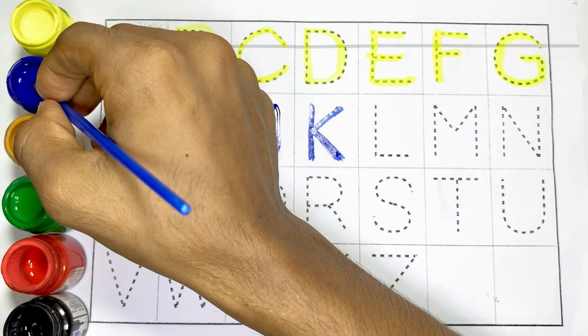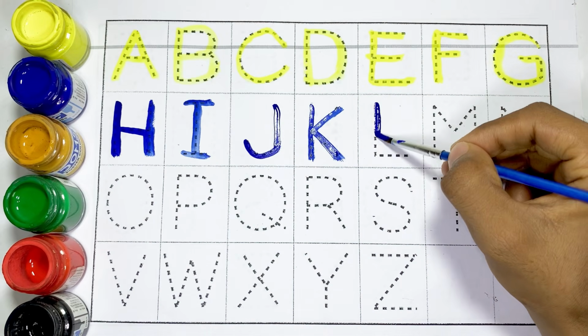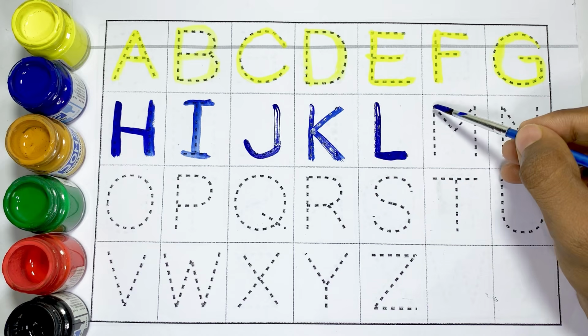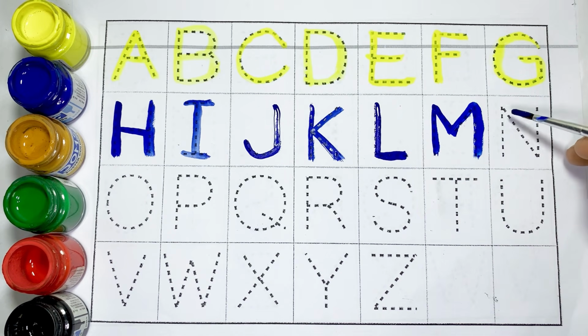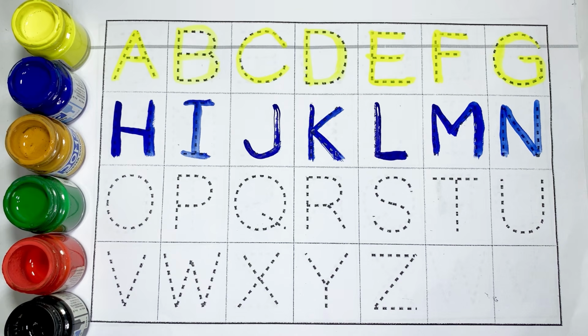K for king. L for lion. M for moon. N for nose. Okay, so now you draw O and use yellow ochre color.